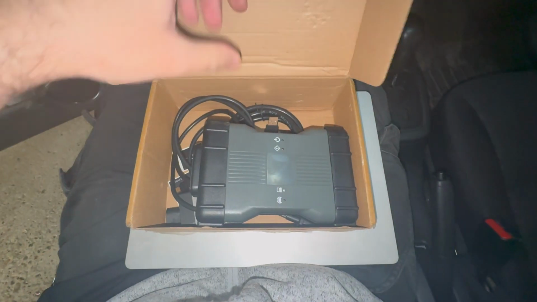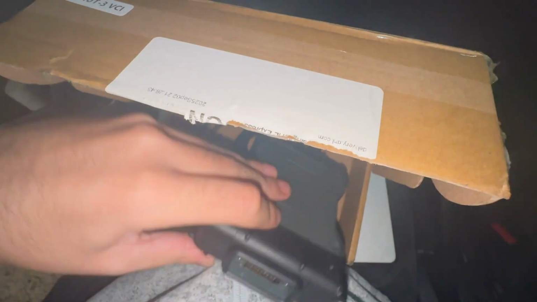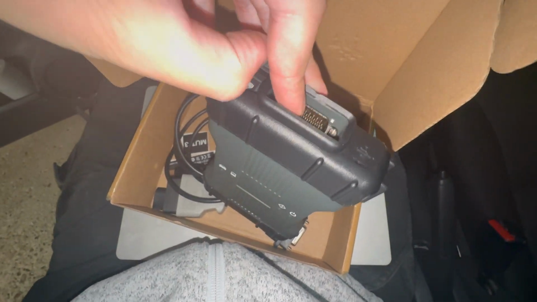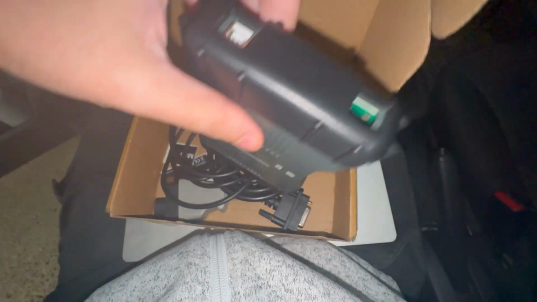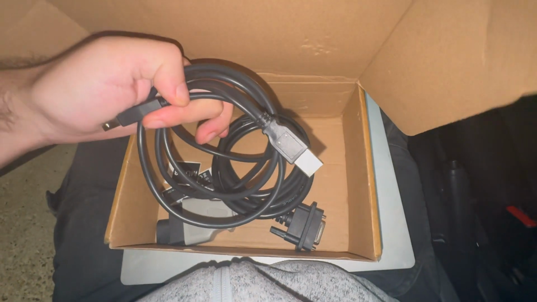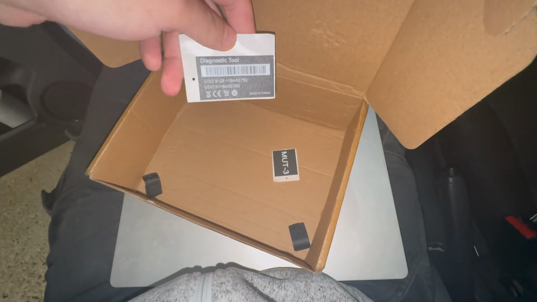Now that we're in the car, this is the box my fake MUT-3 came in. See, under this cover is a DC jack. I don't know what that's for. This cover is an empty hole. This side is a USB port and another empty hole. That had a cover but it fell off. Get a USB cable, type A to type B, and the OBD2 cable. Then you get your very own MUT-3 sticker to put on the device. And these covers that fell off.